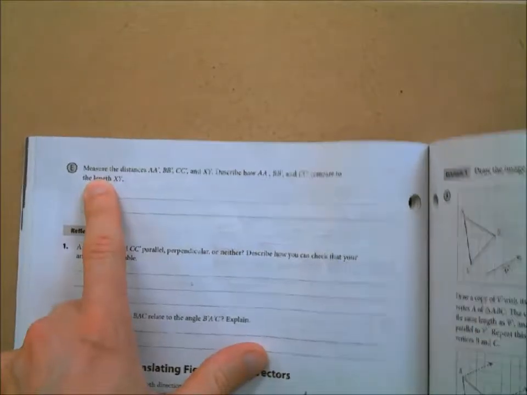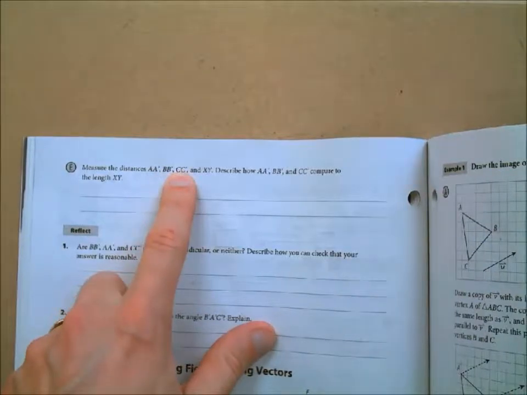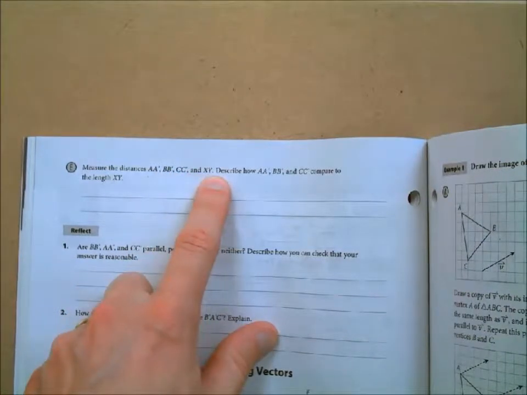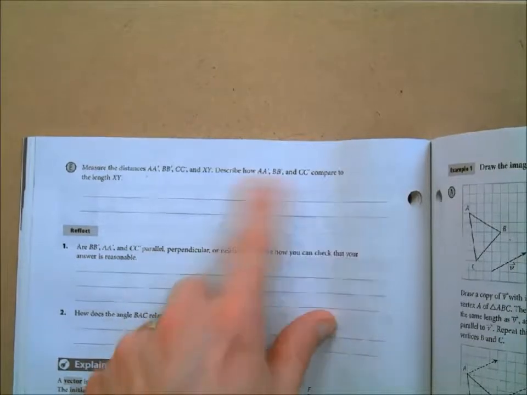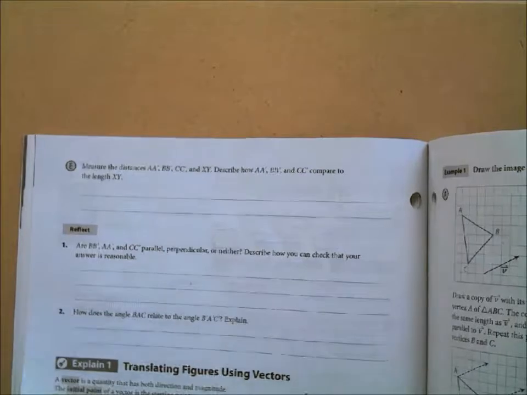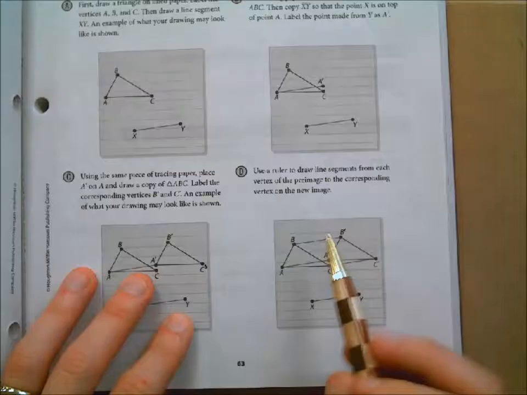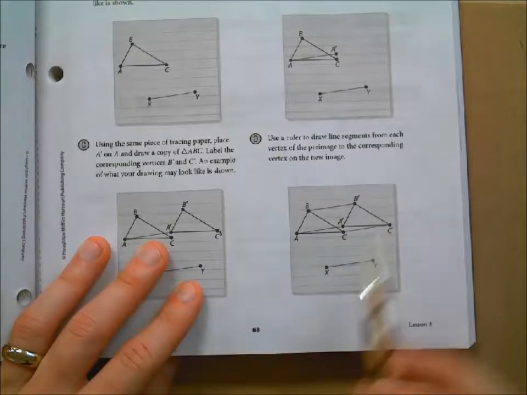All right, turn the page there. So it asks us here to measure the distances AA prime, BB prime, and CC prime, and finally XY, and then describe how AA prime, BB prime, CC prime are going to compare to the length of XY. Well, how will those lengths compare? So again, how will the length from B to B prime, the length from A to A prime, and the length from C to C prime compare to that length XY?